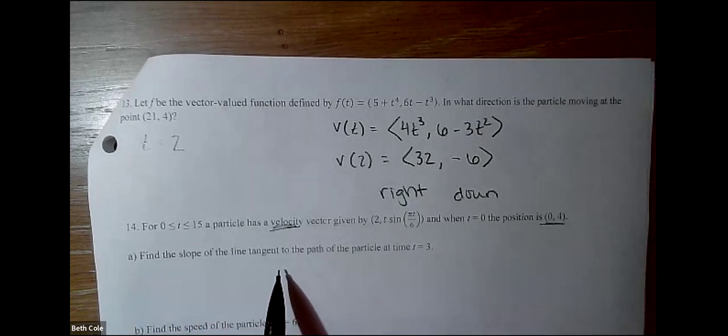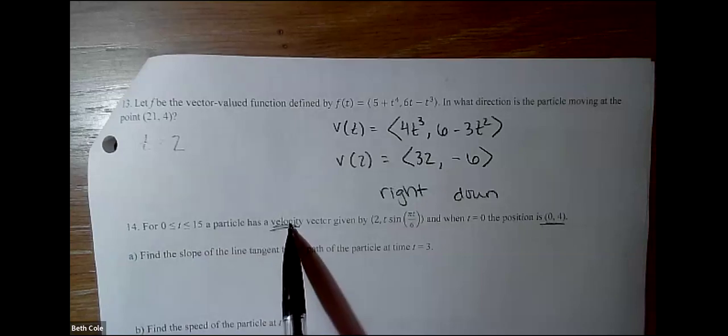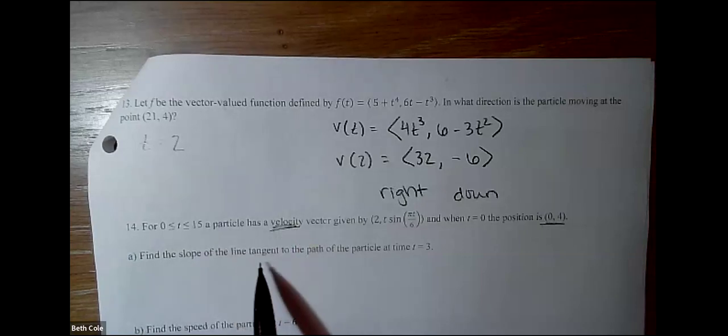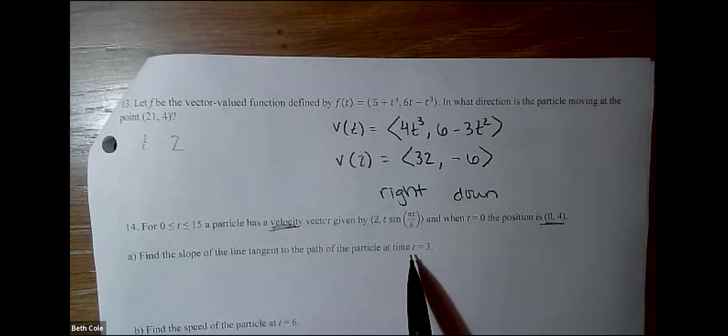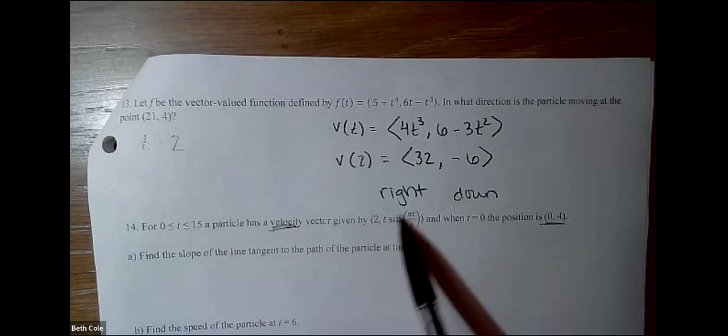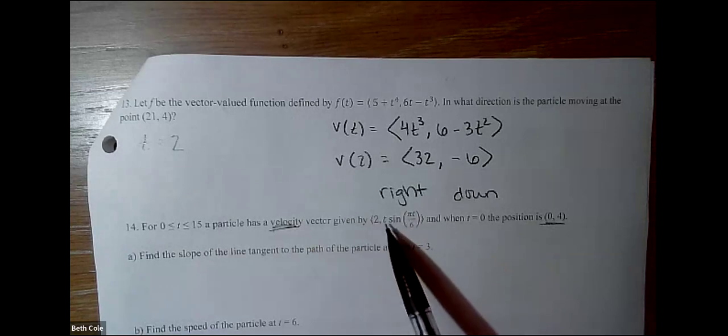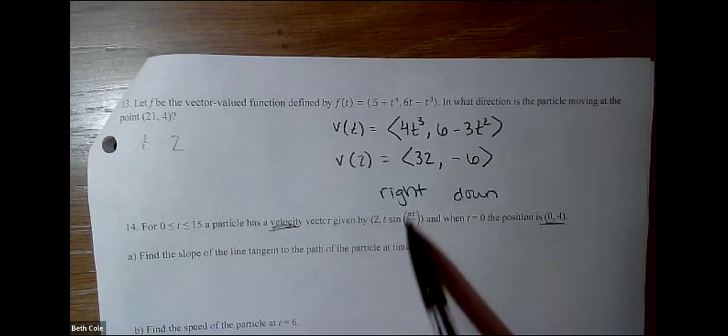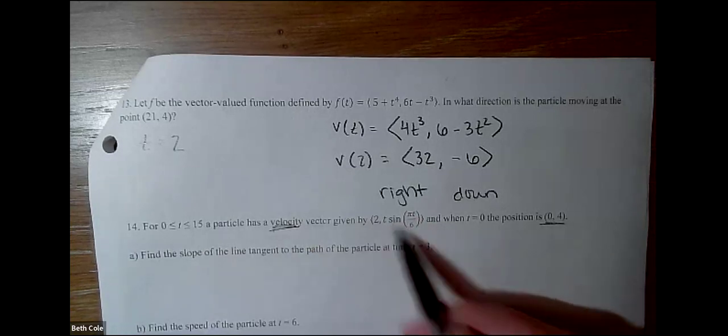So find the slope of the tangent line. That's a derivative, which they gave us as velocity. So we already have the derivative. We don't even need to find a derivative at time 3. Basically, you're just going to plug in 3 and put your derivative of y over your derivative of x. And you don't have to evaluate this unit circle stuff for free response. You are allowed to just leave it alone.